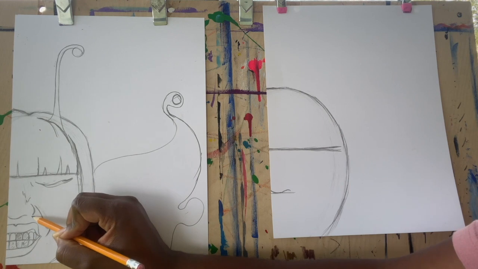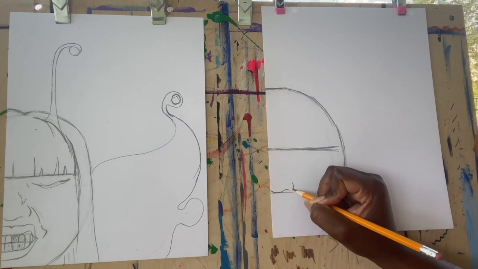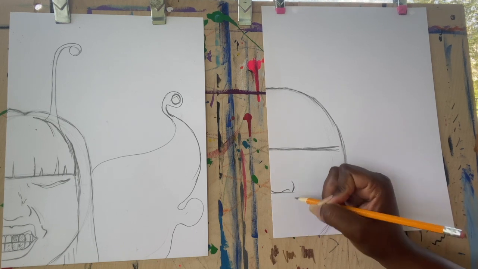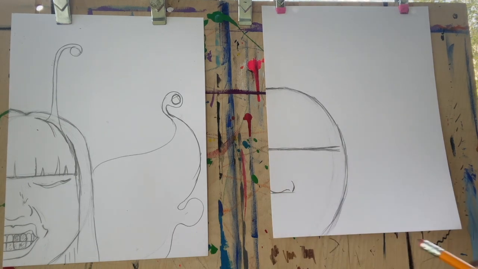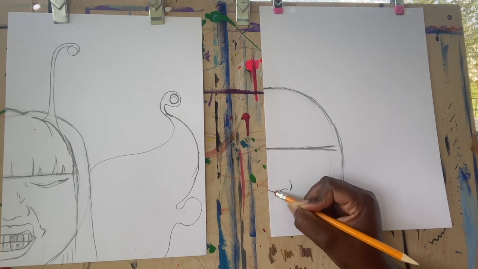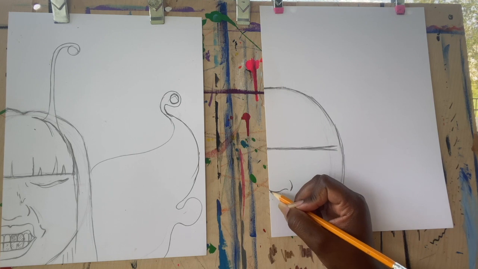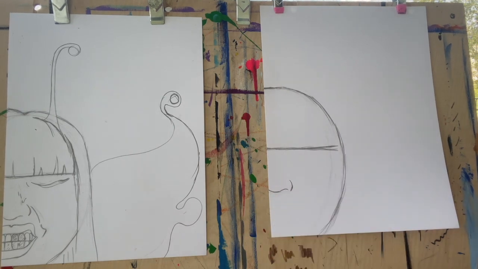Next, I'm going to add a curve as the outside of the nostril. And that's our nose. So you see one full nostril here, and then a little bit of the nostril here on the left. Just a little bit, not too much. Take a step back, look at your work.